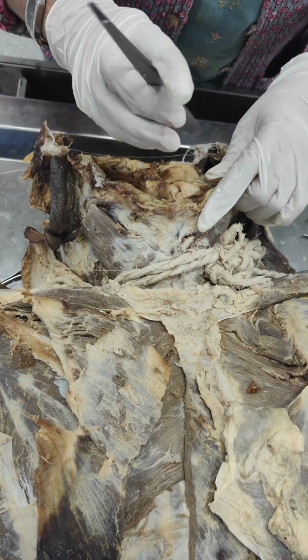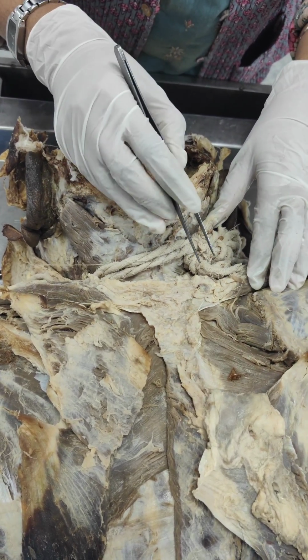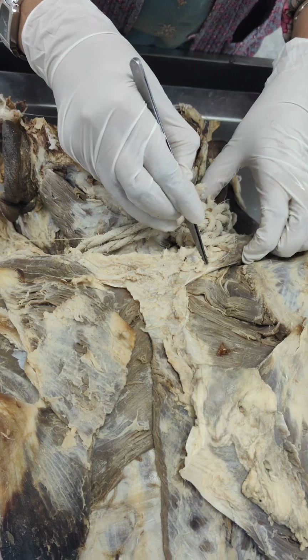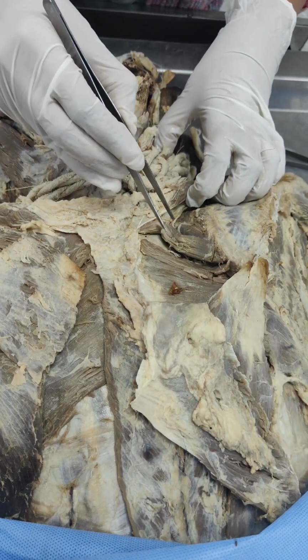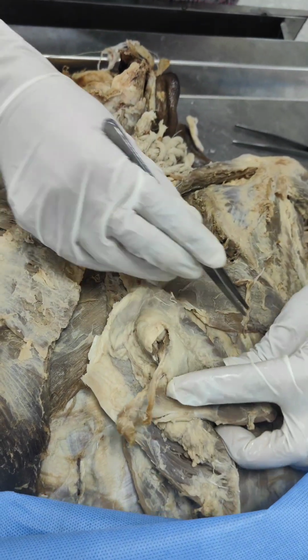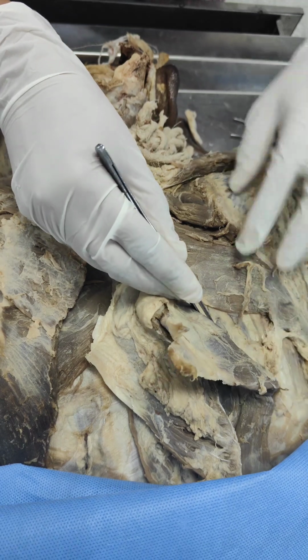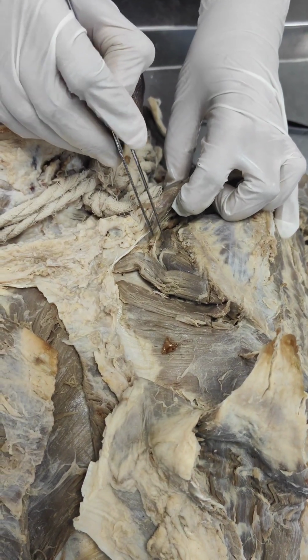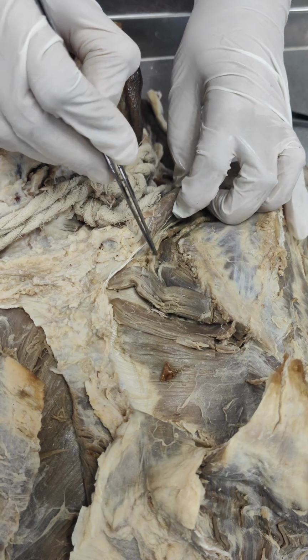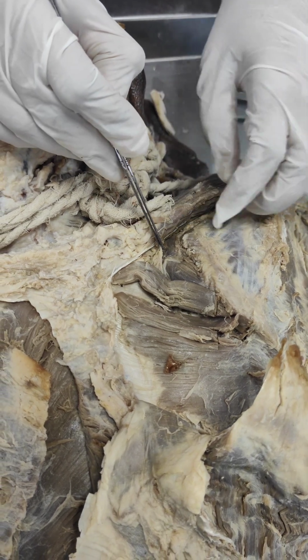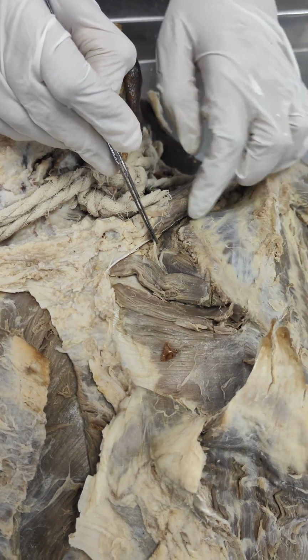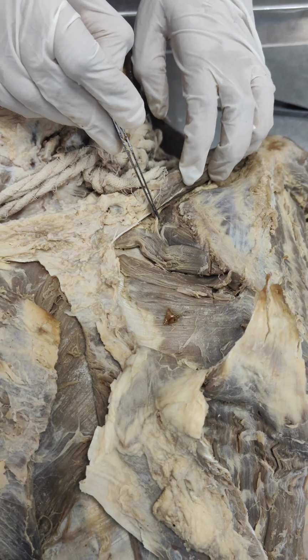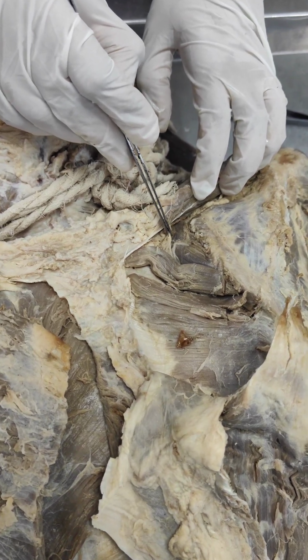Dorsal scapular nerve supplies the rhomboids minor and major. Here we can see this is the rhomboid minor and this muscle is rhomboid major. This is supplied by the dorsal scapular nerve. So here we can see this is the dorsal scapular nerve. It is entering into the rhomboid minor and major to supply them. So this is another branch from the roots of brachial plexus.